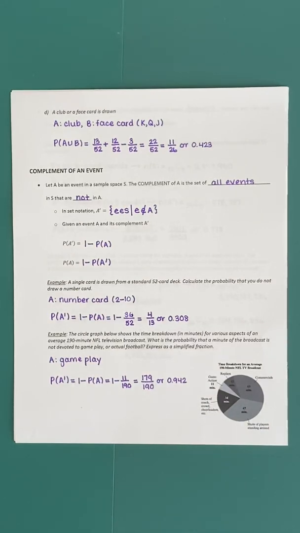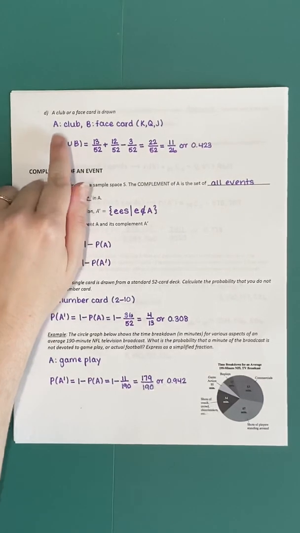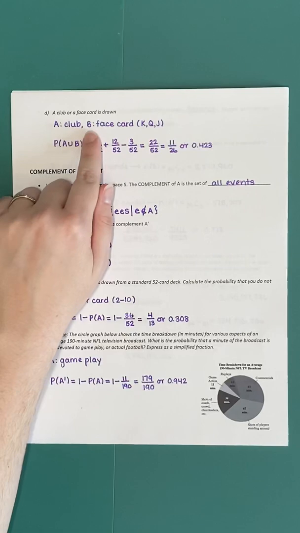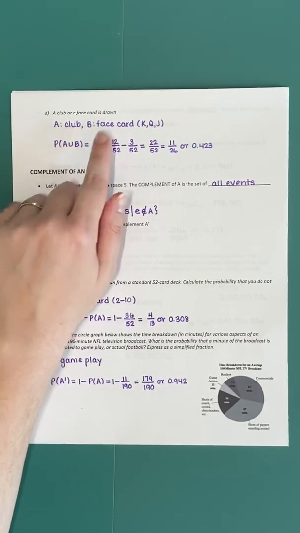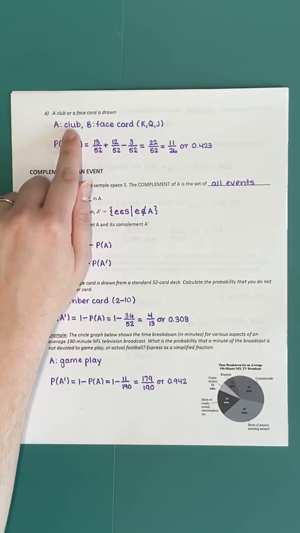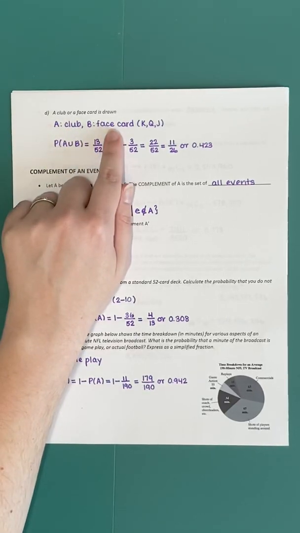What about a club or a face card? So a club is a suit, and then face card means either a king, a queen, or a jack. Aces are not considered to be face cards. So event A is drawing a club, and then event B is drawing a face card. Are these events mutually exclusive? Can you draw something that's a club and a face card at the same time?